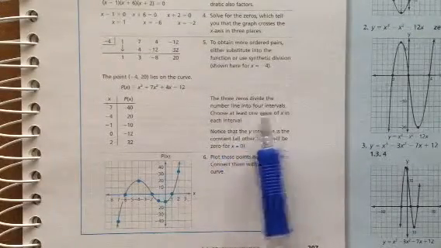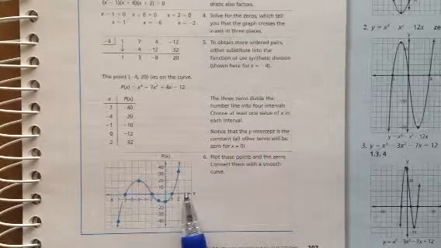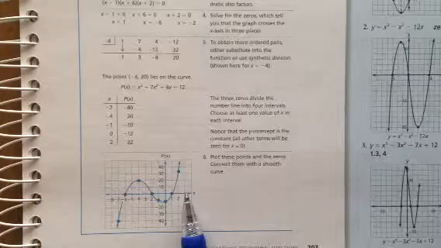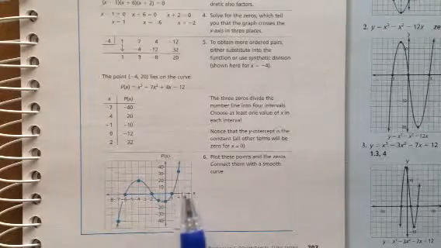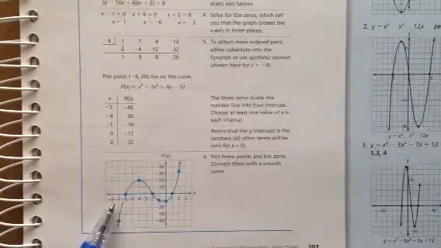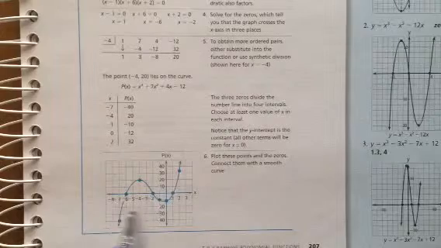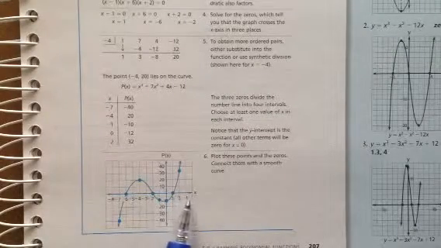Okay, so the three zeros divide the number line into 4 intervals. So there we have 1, 2, 3, and 4 sections. Okay, so I'm going to choose some x's, at least one in each of those sections, to try to get an idea of other spots. So I chose negative 7, one of those intervals, negative 4 was in this section, 0, and then 2.